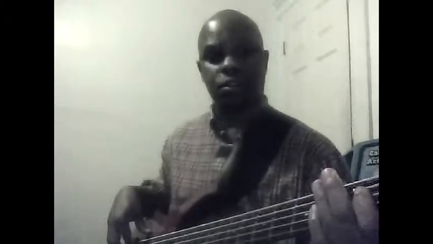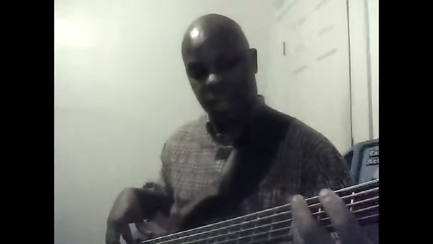so it goes like this. So that phrase basically is your 2nd string 3rd fret up to your 3rd string 5th fret, up to your 4th string 1st fret to the 3rd fret, and open A, which is the 3rd string, to the 1st fret of the 3rd string B flat, hitting the B flat again 4 times, ending it on the C, the 3rd fret of the 3rd string. So this is how that phrase goes.